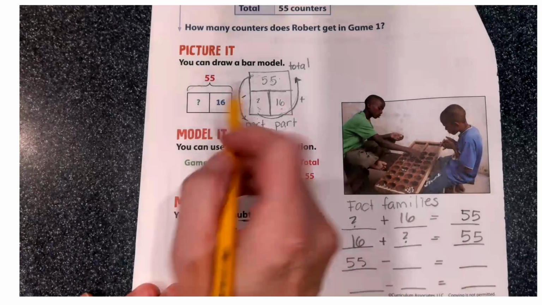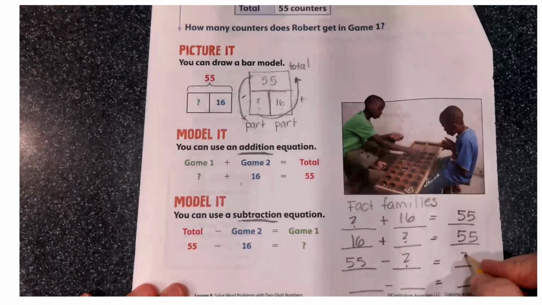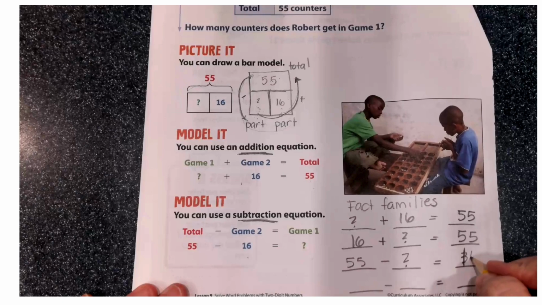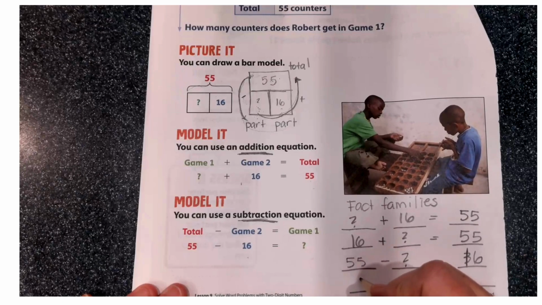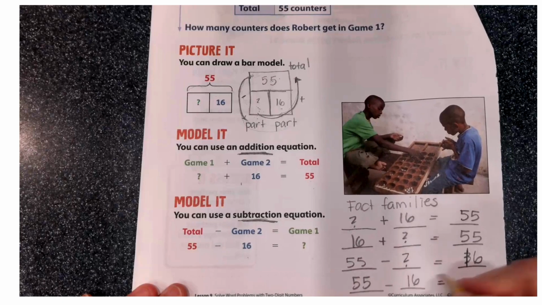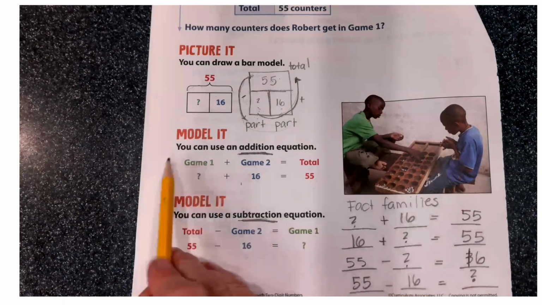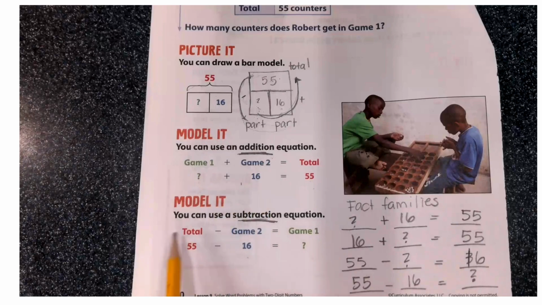And then we're going to subtract the question mark equals 34, or 16, I'm sorry. And then this way is 55 minus 16 equals question mark. Okay, so make sure they know their fact families so that they can write addition problems and subtraction problems for that equation.